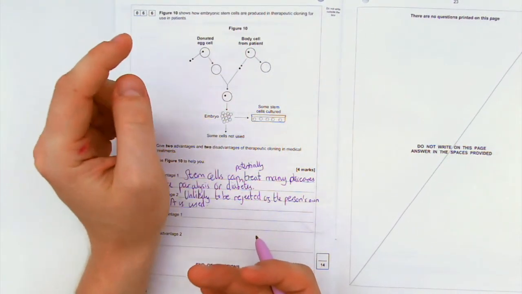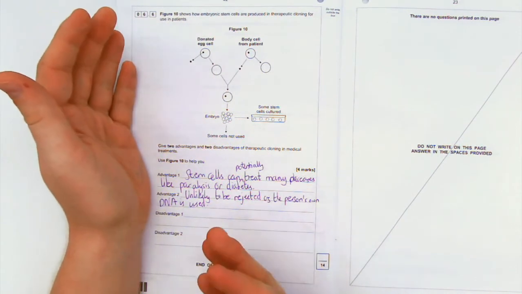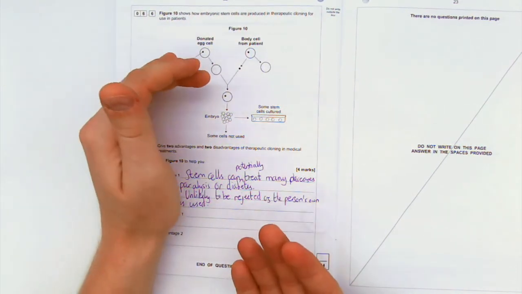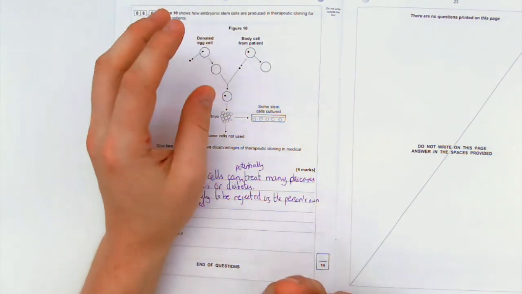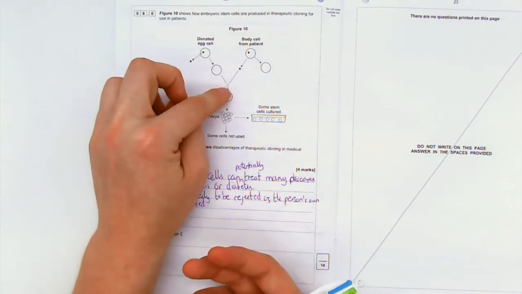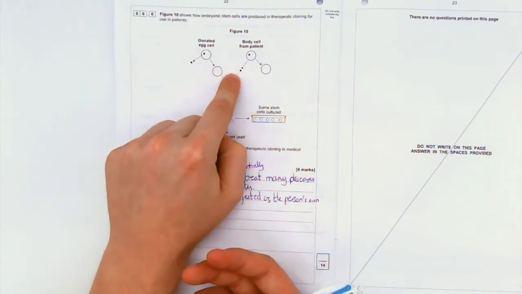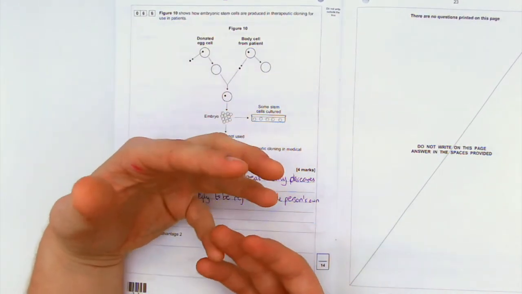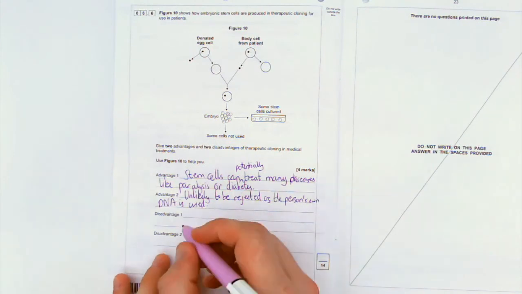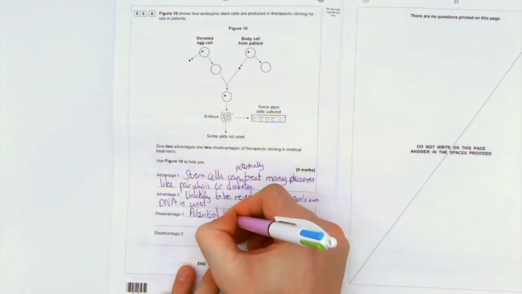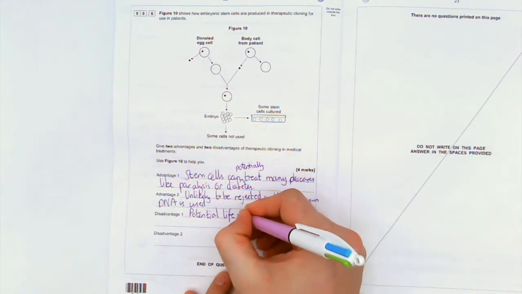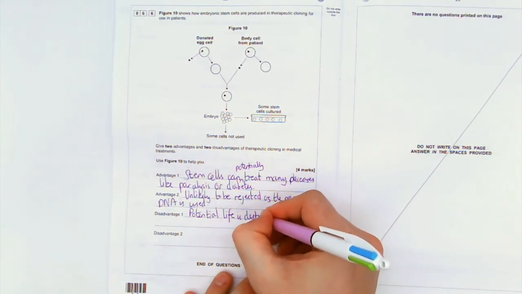The first cloned mammal was Dolly, the sheep, and they did this many times in order to actually get this nucleus into the egg cell to start to divide. So, disadvantages: a potential life is destroyed. Debatable, but there you go. Something which people are obviously concerned about.